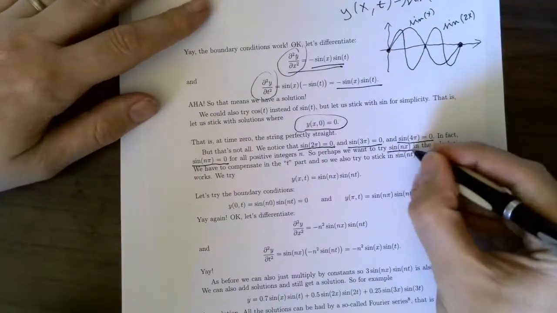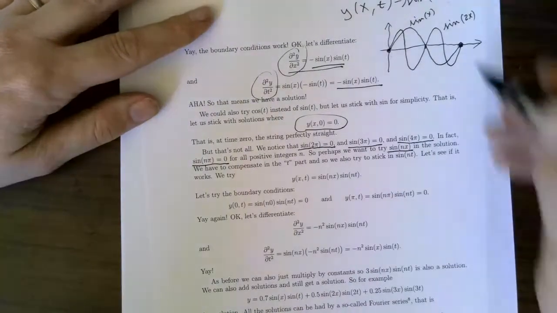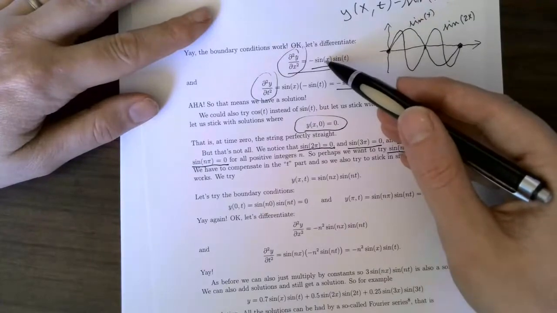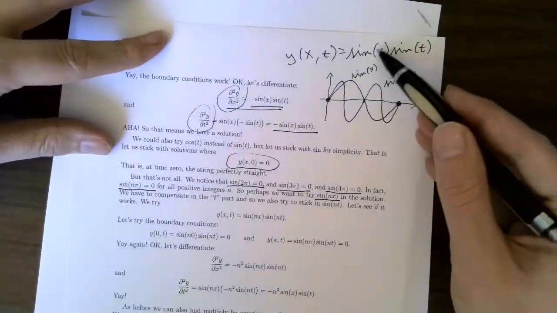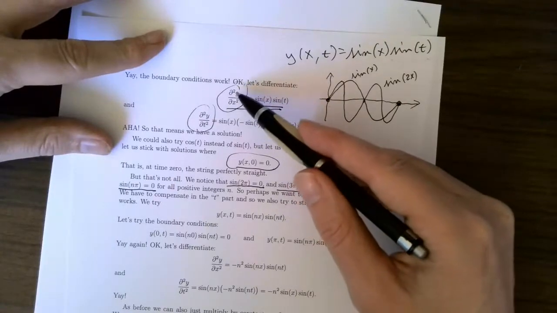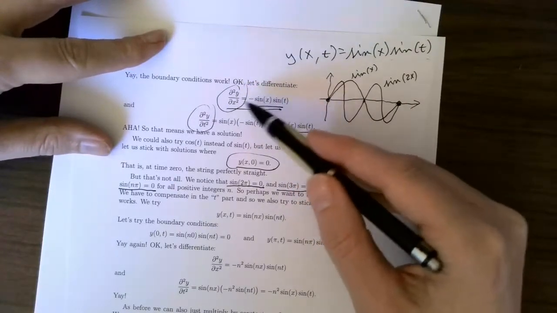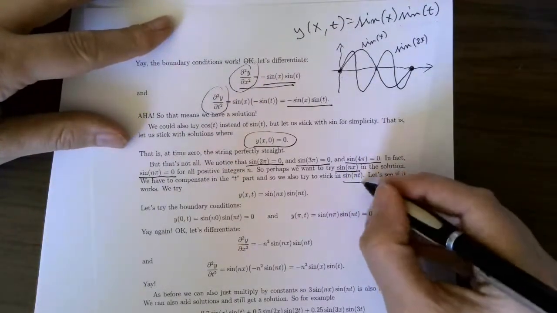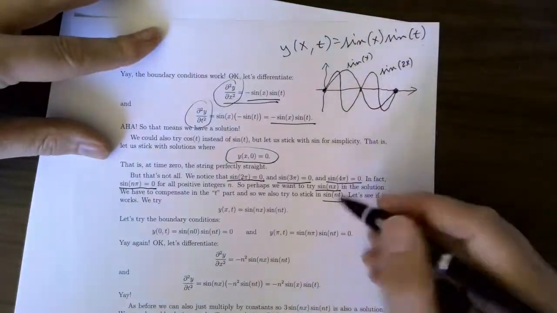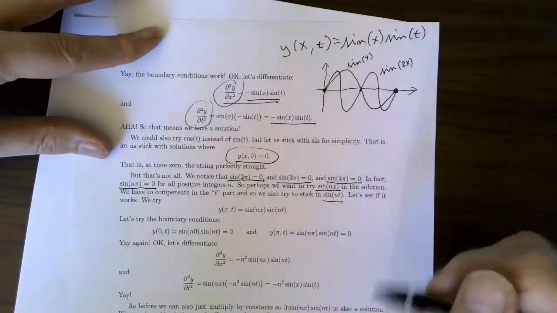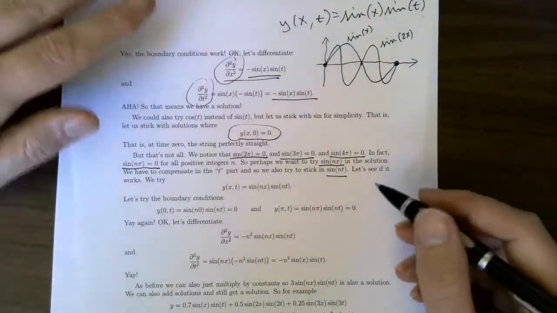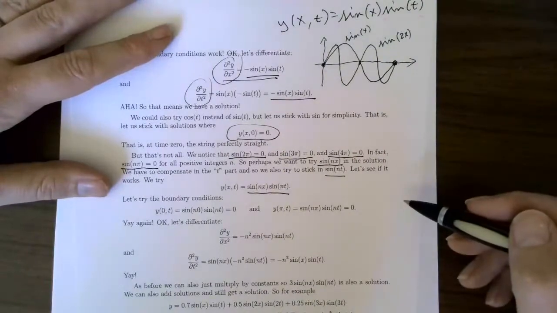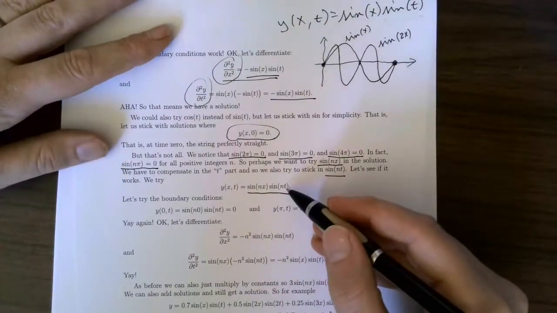So we want to try sine of nx. Now, that's not going to quite work out if I just change this, because when I do the derivative over here, I'm going to get an n squared coming out, right? So we have to change the t part as well and stick an n in there too. That will actually work out if we replace it by sine of nx times sine of nt.